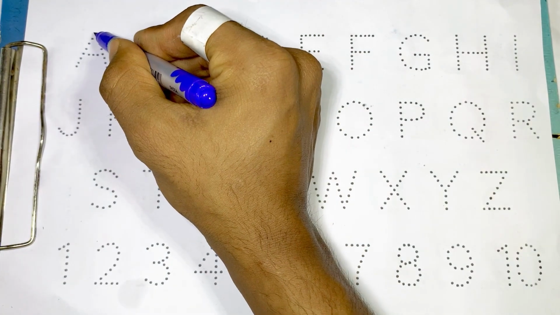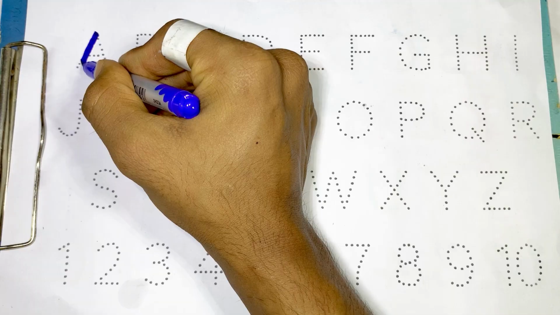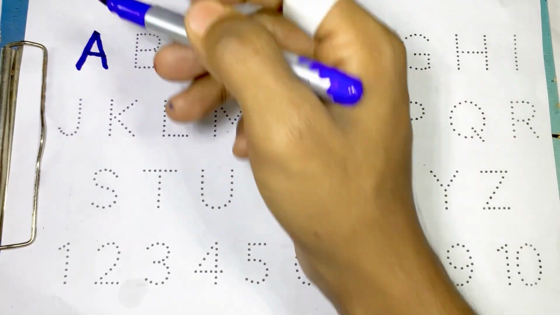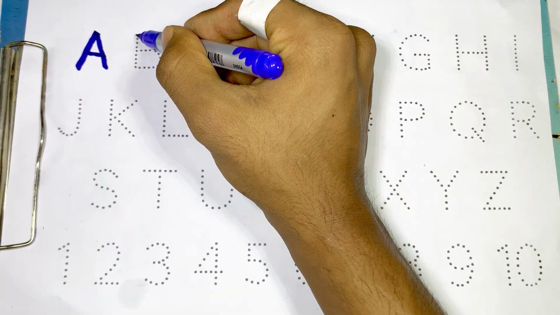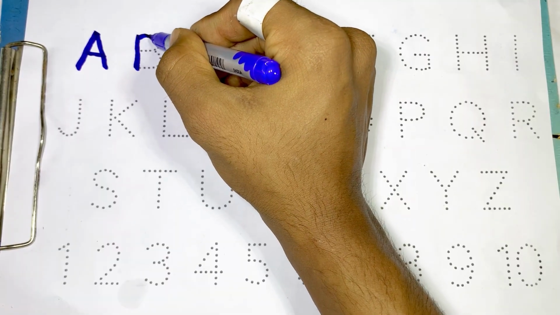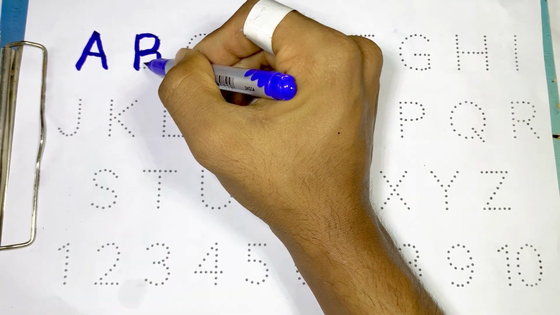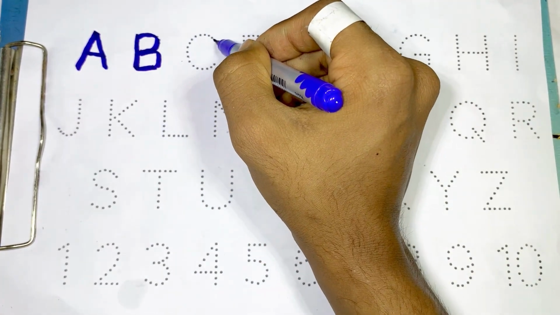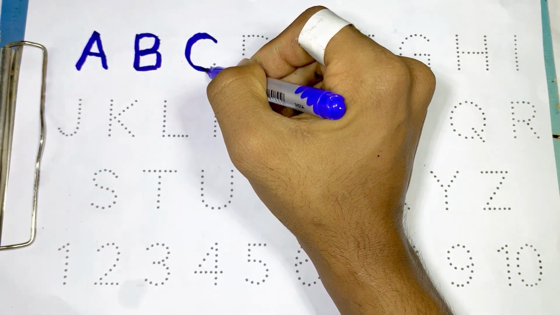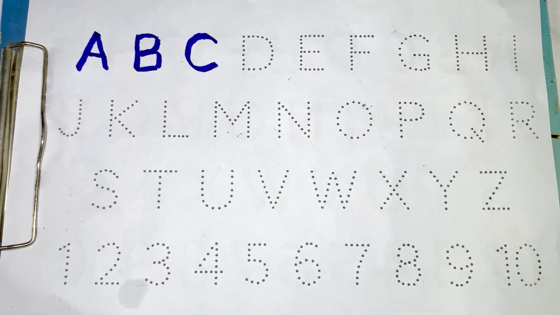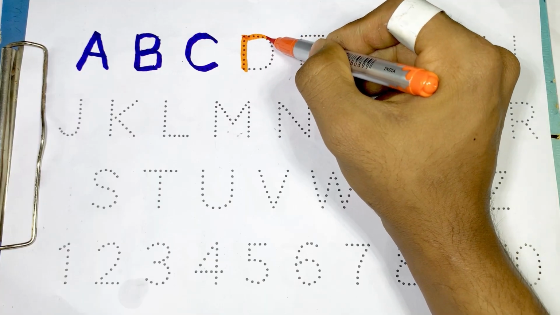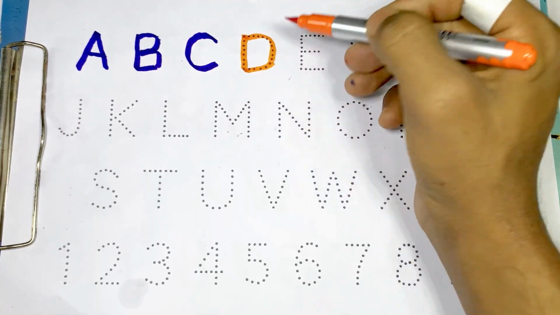And first we draw A. A for apple. B for ball. C for car. D for door.